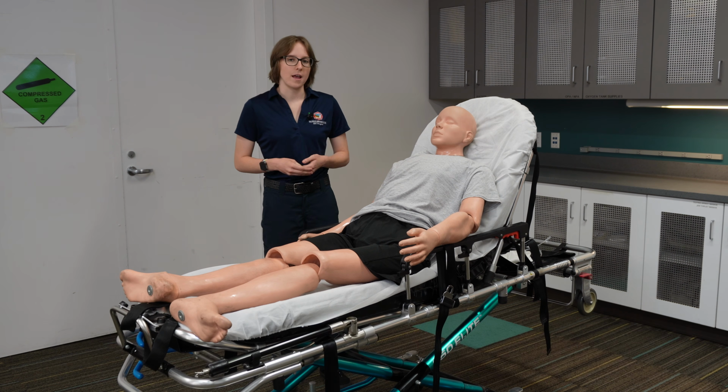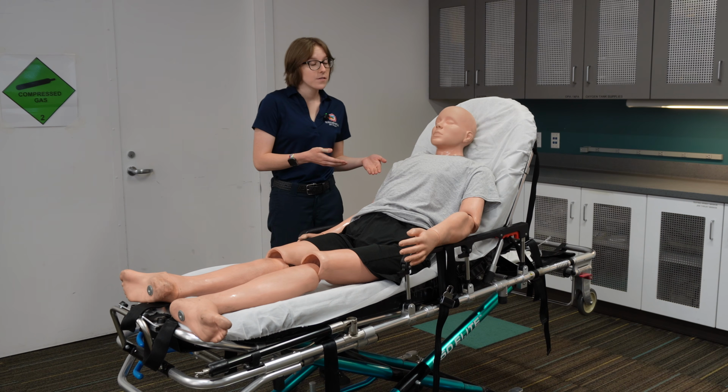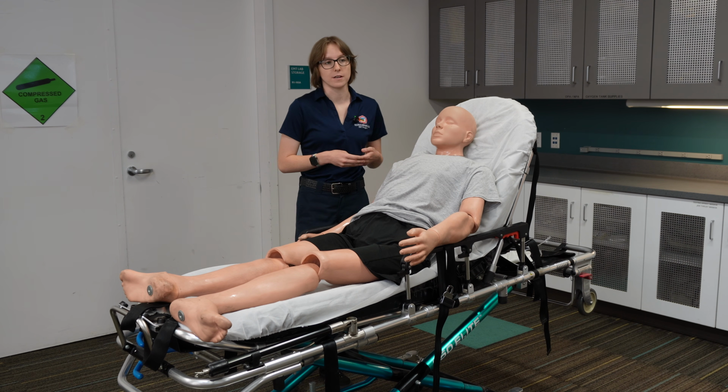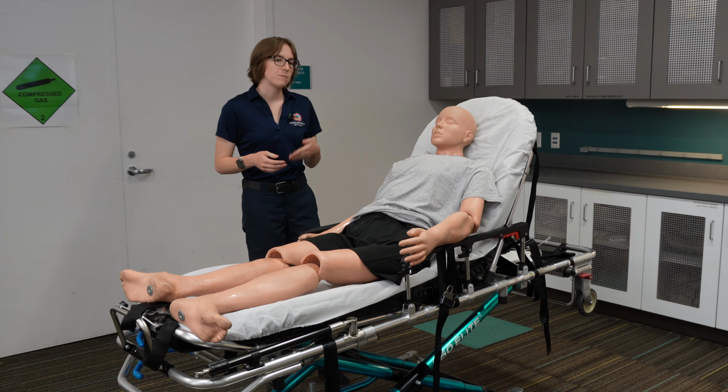First, we're going to begin with A, or airway. All you have to do here is say that your patient's airway is patent because they're able to talk to you in full and complete sentences. Then you can move on to B, or breathing.